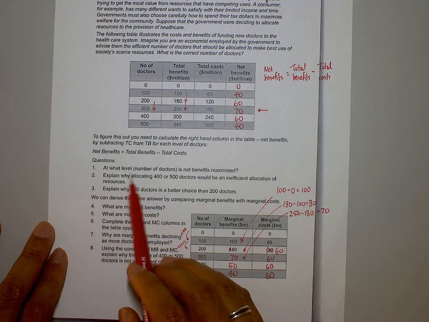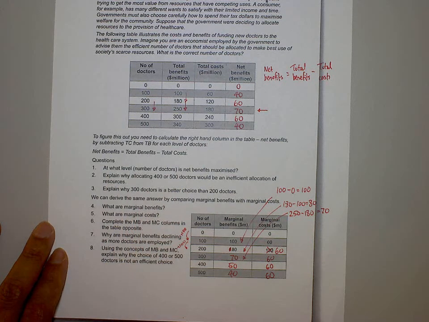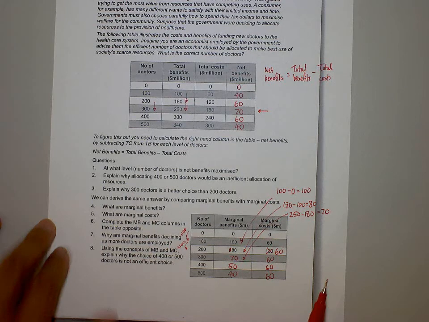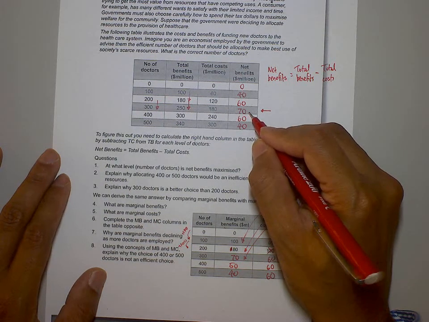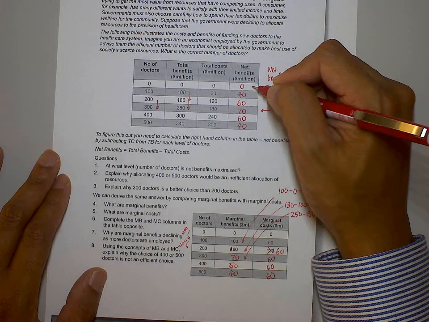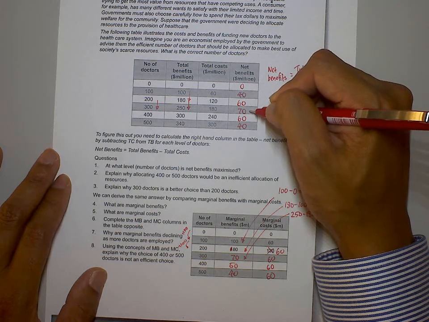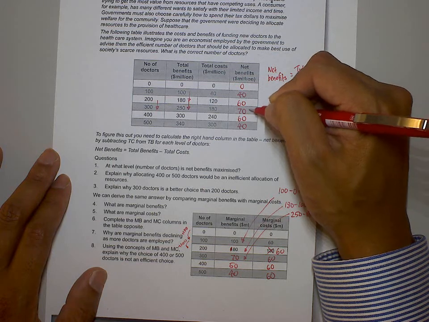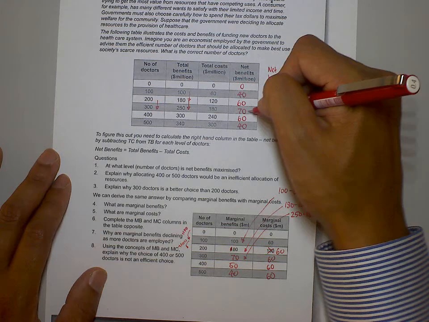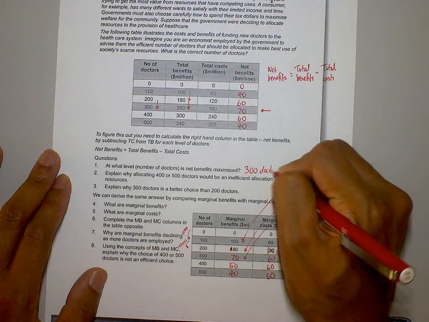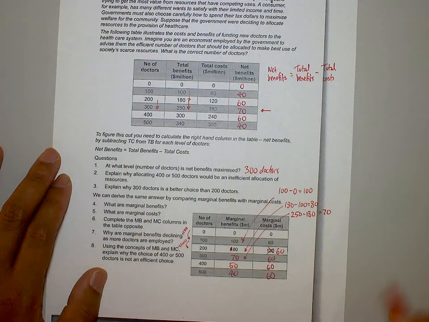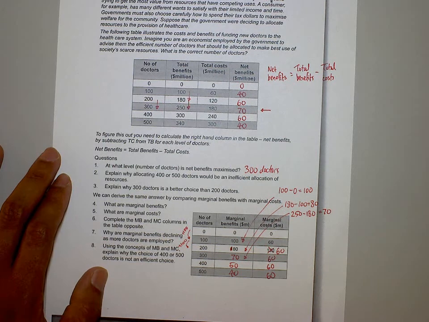At what level, which is the number of doctors, is net benefit maximized? So Samika has already helped us with that. It was the point at which net benefits over here is the highest. So it's not 0, not 40, not 60, it is 70. And after 70 it starts to drop off. So you want to find out the number of doctors which corresponds to this cell. So you go across and it is 300. In economics it's really important that you put down the units. So if you put down 300, you might not get the mark. So you need to put down 300 doctors.